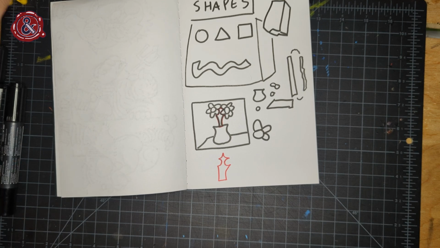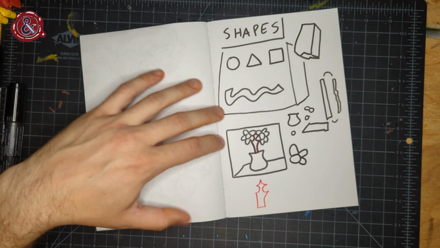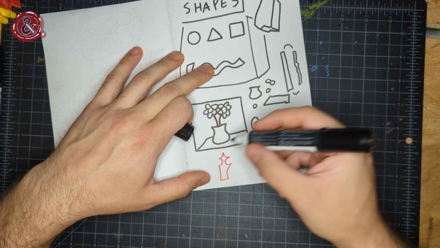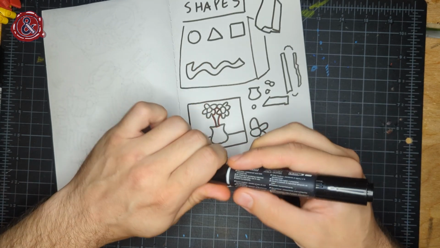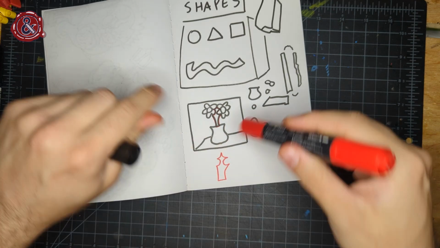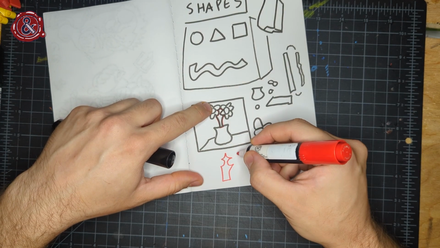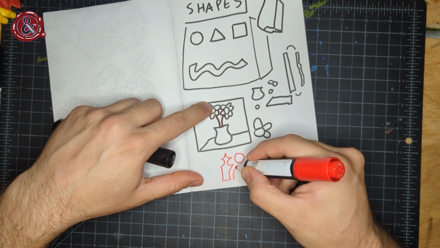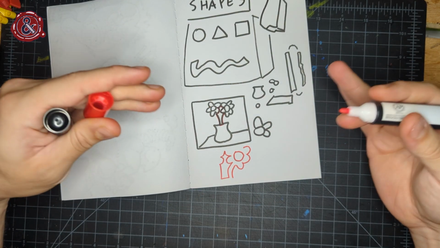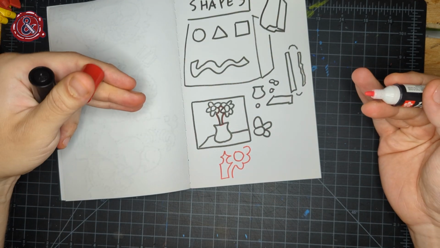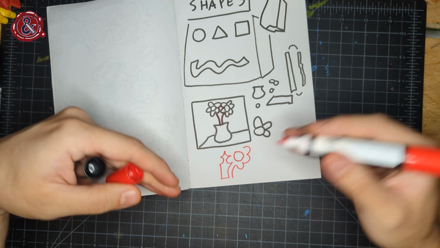Let me see if I can come up with a better example. I'll just try to describe that better. There's two different ways that you can think of shapes. You can think of the shape that an object creates, or that an object consists of, and you can think of the shape surrounding the object.